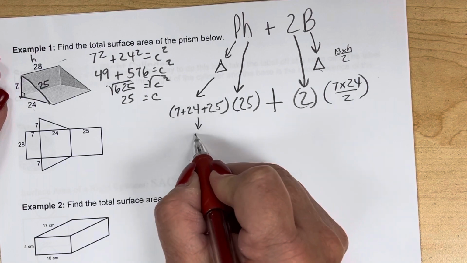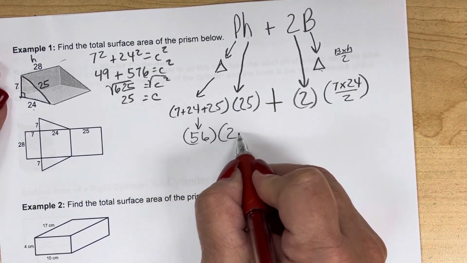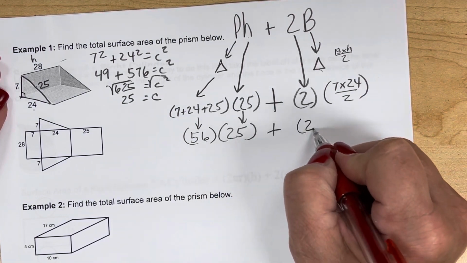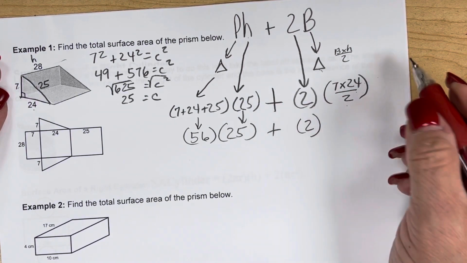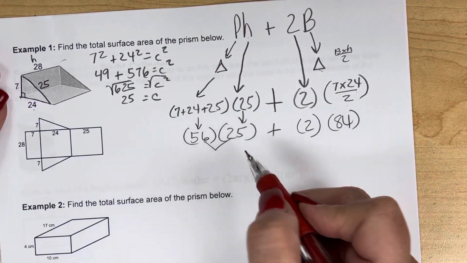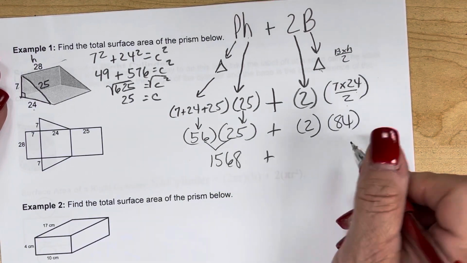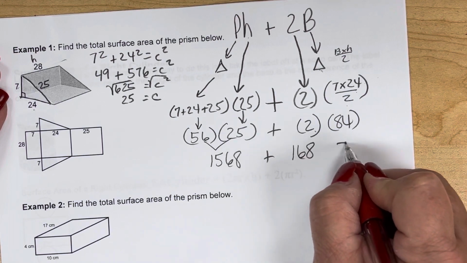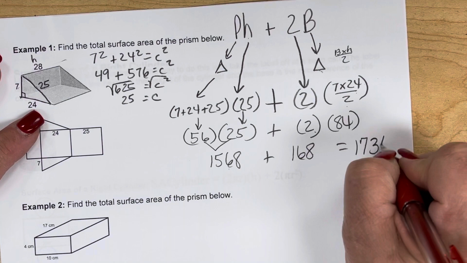That's going to give you 56, and that gets multiplied by 25. Then you add 2 times 7 times 24 divided by 2, which is 84. So now 56 times 25 is 1568 plus 2 times 84 is 168. Add the two together and you get 1736.